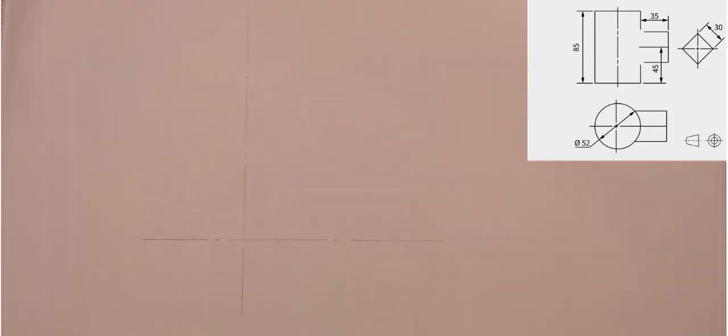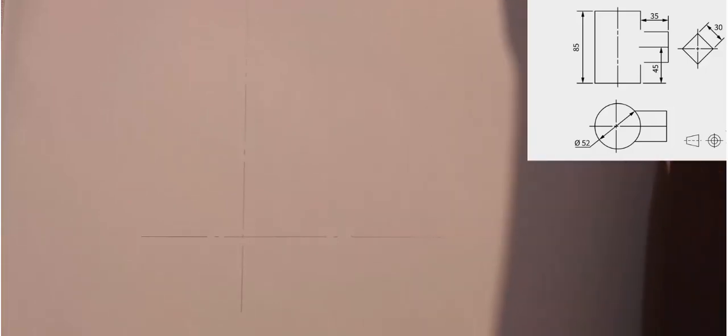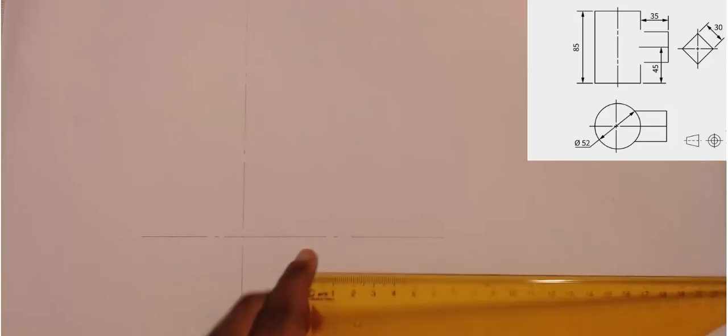Right? Now they're saying that the radius is 52. No, the diameter is 52, not the radius. So 52 divided by 2, that will be 26. So let's measure 26.